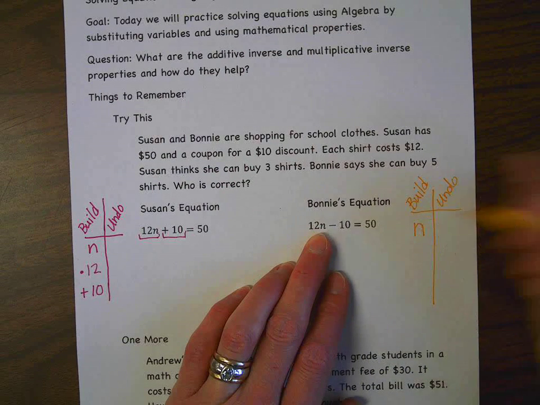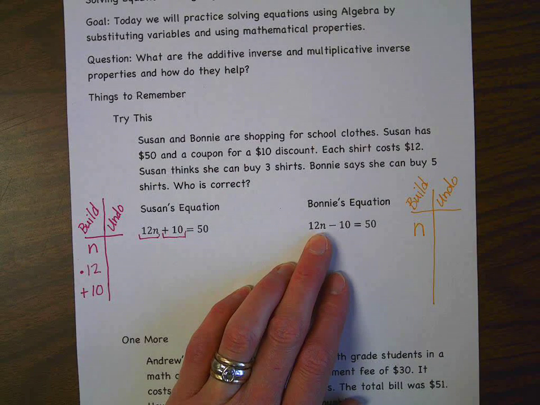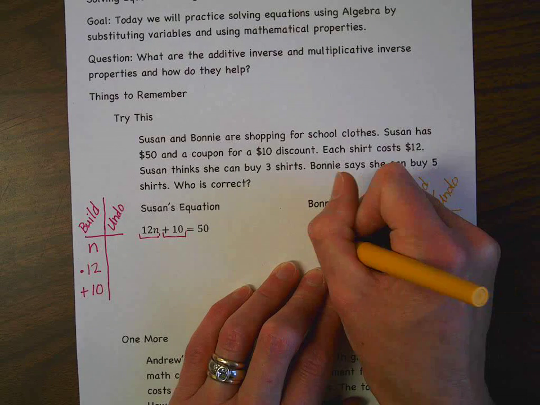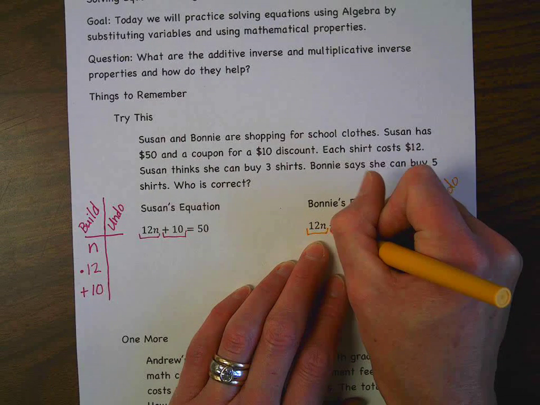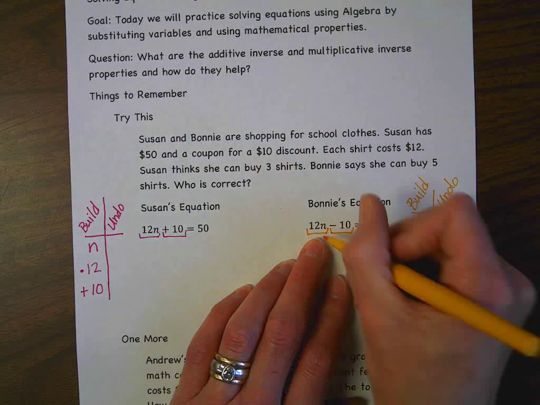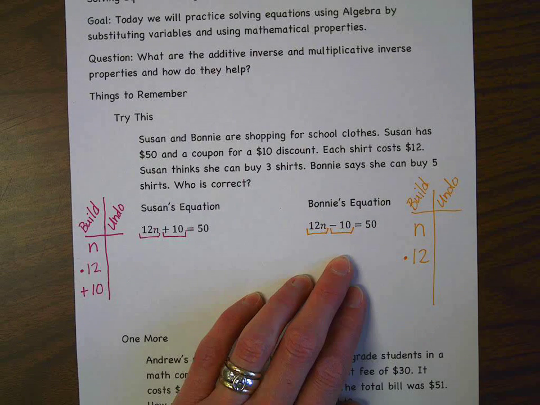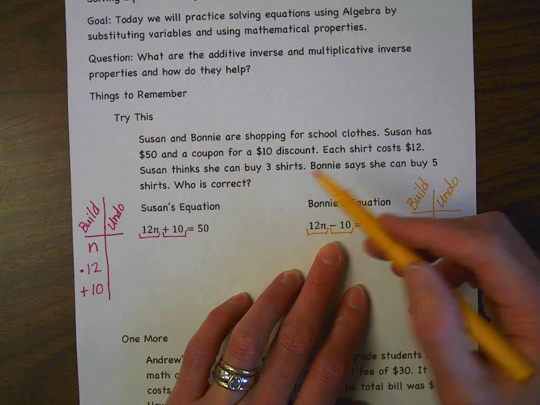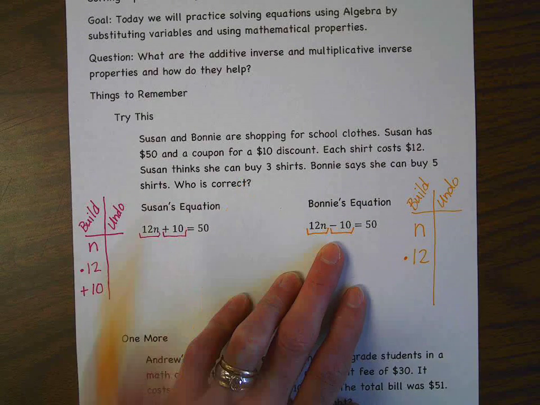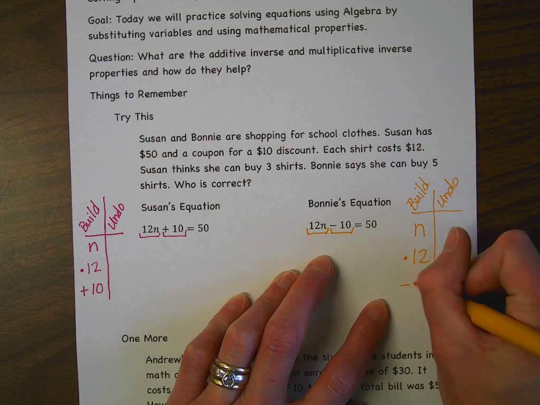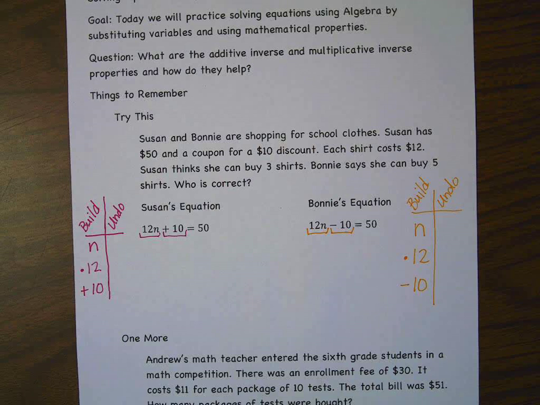Bonnie is using N as the variable as well, probably for number of shirts. Again, the mathematical operation that's happening on Bonnie's equation first is that we're multiplying by 12 because each shirt costs $12. And then Bonnie says that instead of adding 10 to it, she's going to subtract 10 from it. Okay, so that's the biggest difference between those two equations.